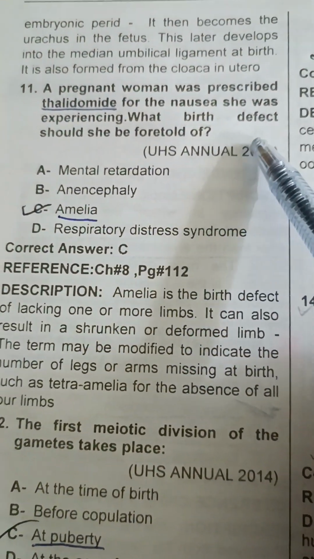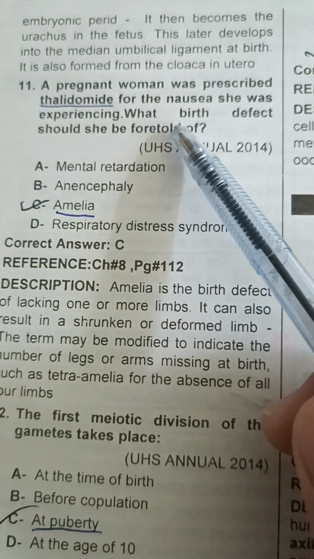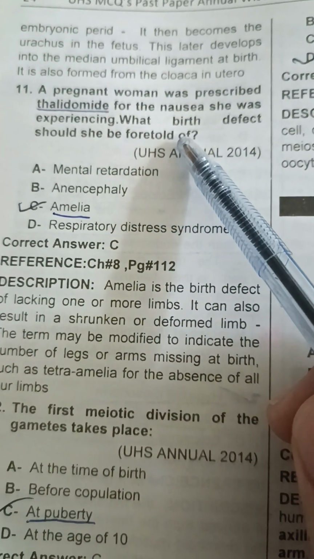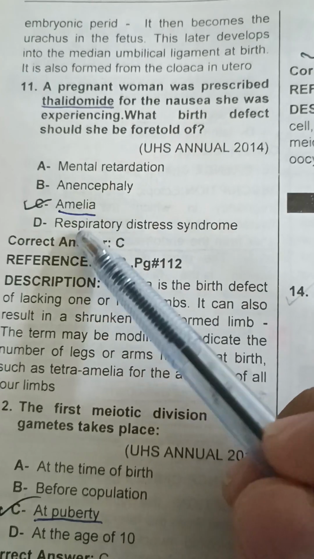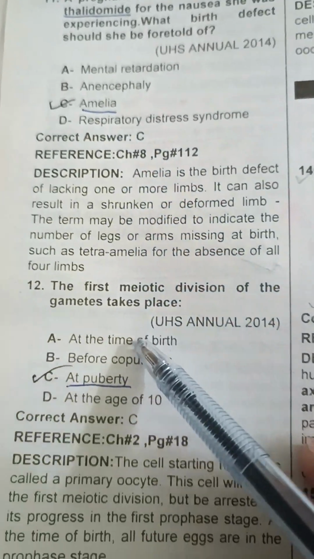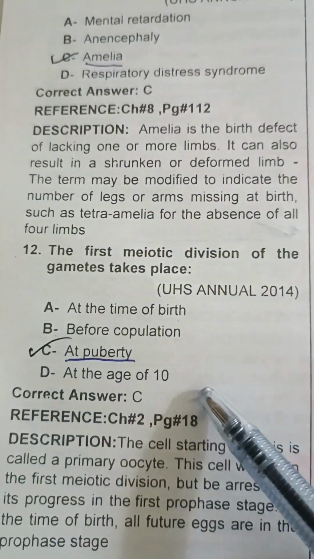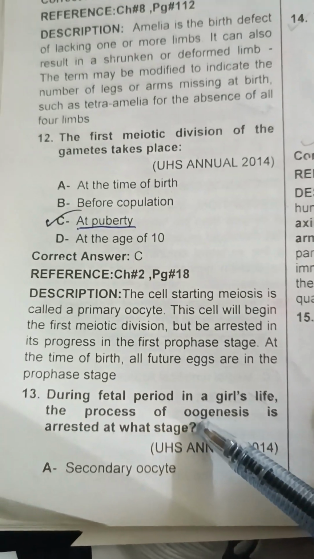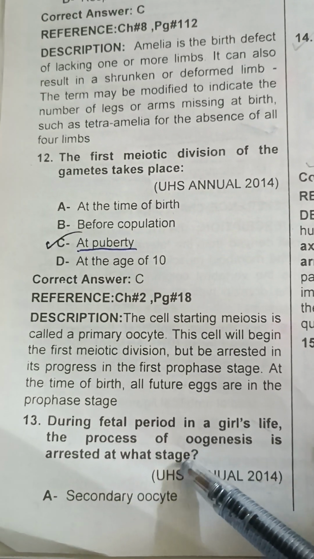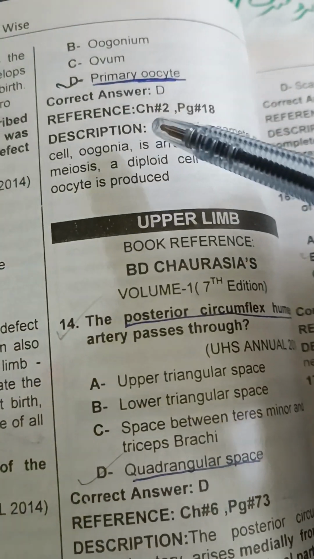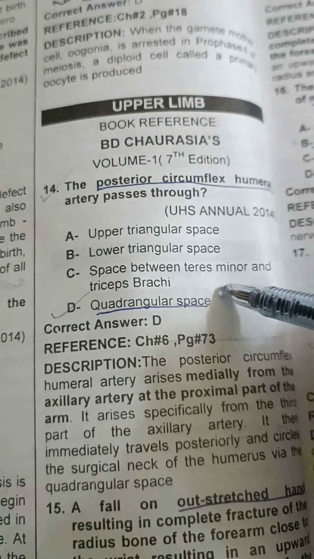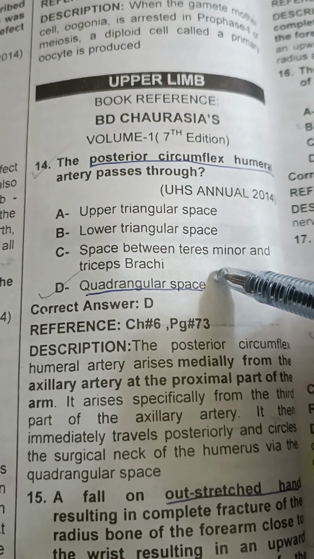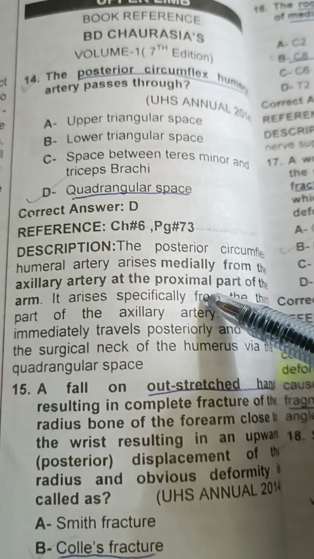A pregnant woman was prescribed thalidomide for the nausea she was experiencing. What birth defect would she be foretold? Amelia. The first meiotic division of the gamete takes place at puberty. During the fetal period in a girl's life, the process of oogenesis is arrested at what stage? Primary oocyte. The posterior circumflex humeral artery passes through the quadrangular space.